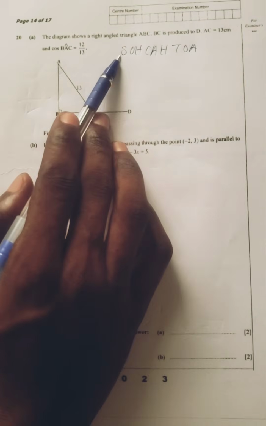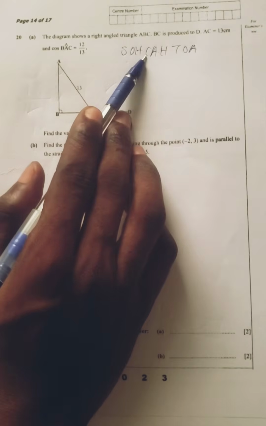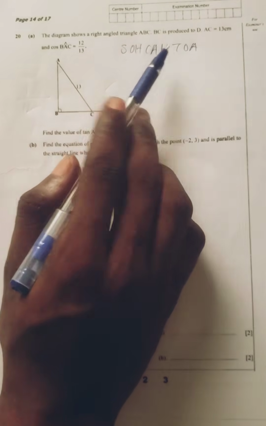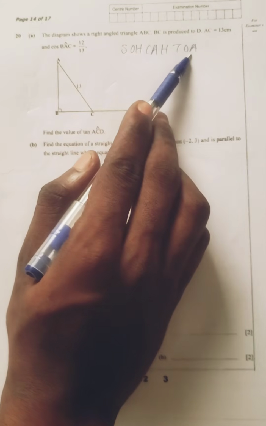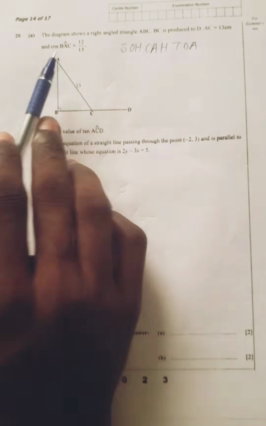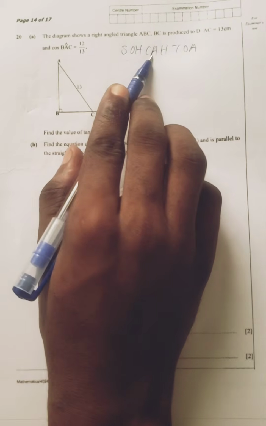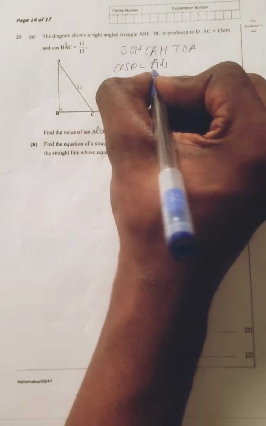When you are dealing with sine, this is equal to opposite over hypotenuse. Cos is equal to adjacent over hypotenuse. Tan is equal to opposite over adjacent. Now, this is what it means. In this case, they've given us cos. So, cos is equal to adjacent over hypotenuse. So, we say cos theta is equal to adjacent over hypotenuse.